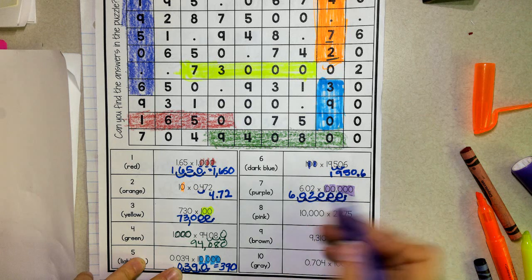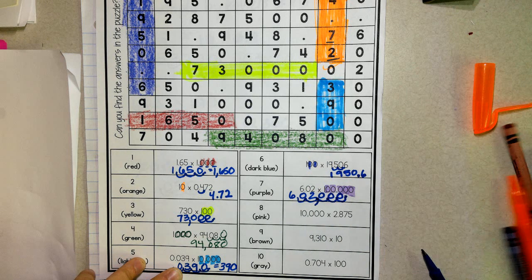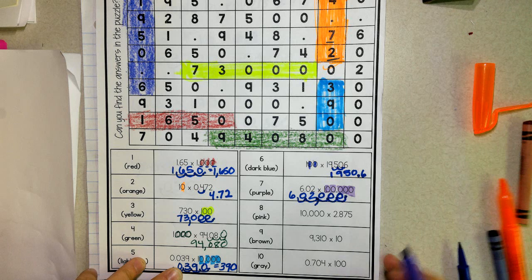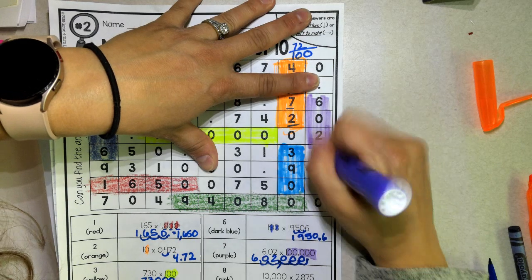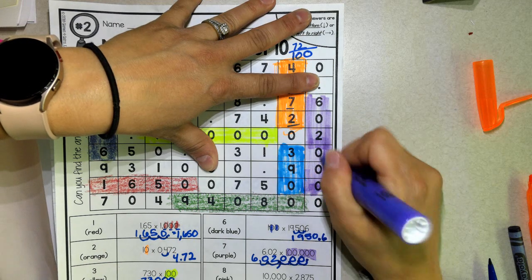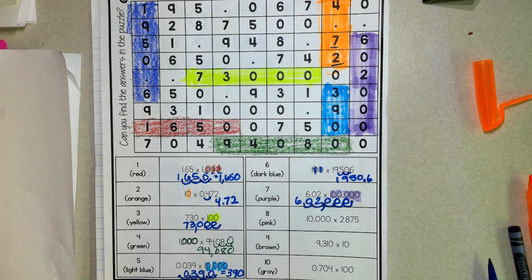And it looks like I've got 602,000. See if Mrs. McSorley can find that in her purple. Let's see. Oops, I found you. With 3 zeros. So hopefully you didn't highlight that last one there. Ooh, this is looking so pretty. Almost done, almost done. Stay with me.